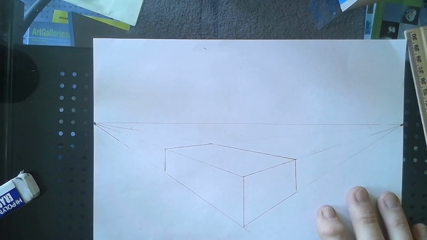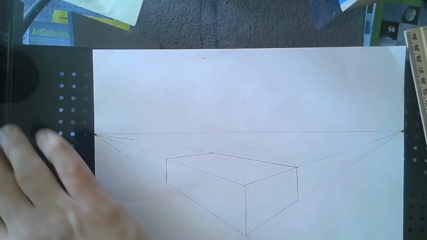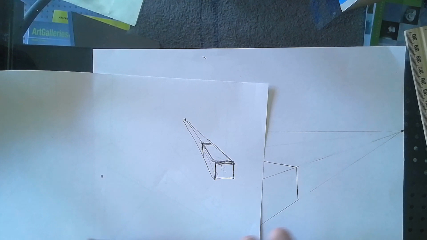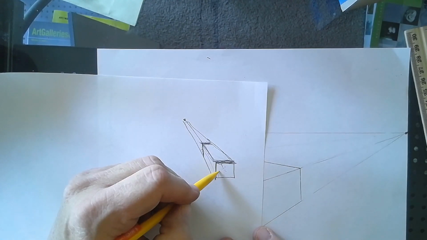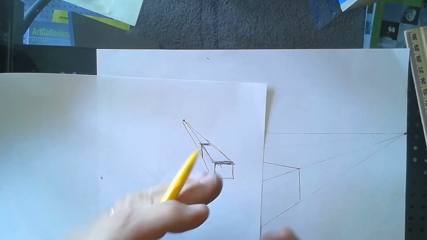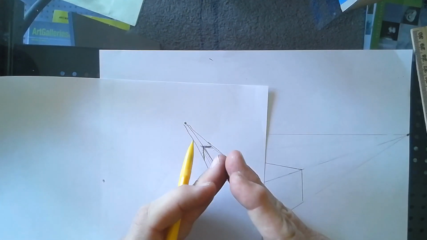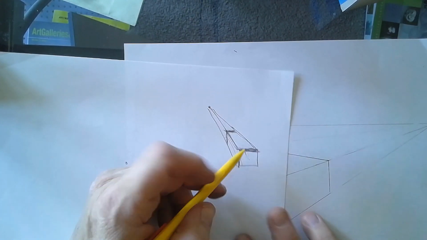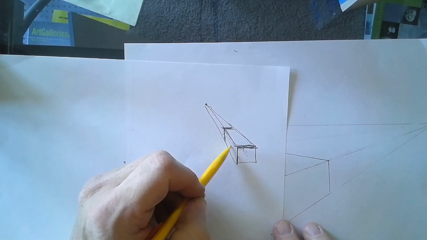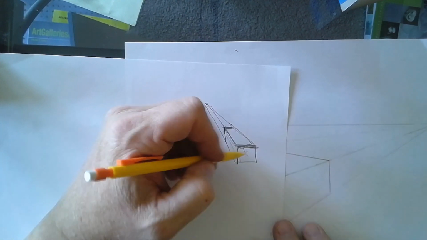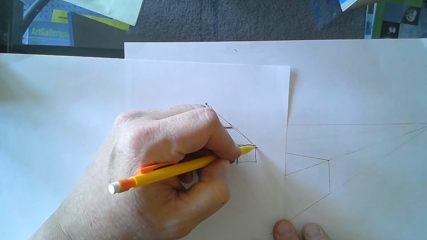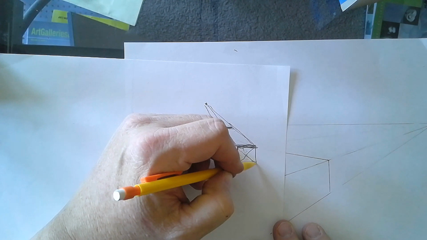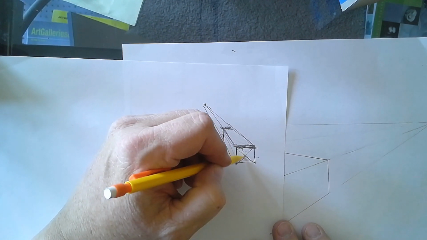Okay. When we were making a gabled roof in our 1-point perspective, the first thing we did was, whichever side we want that triangle or the gable to be on, we put an X on that side. So let's just say this one here. I found that finds the middle of this square.